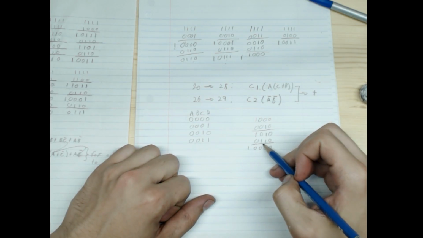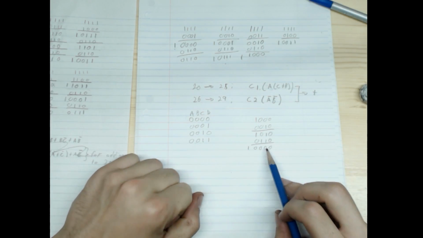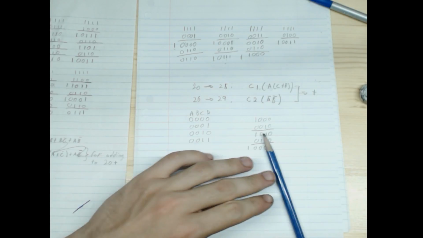We have 10, then add 6, therefore 0. Output should be at nothing.